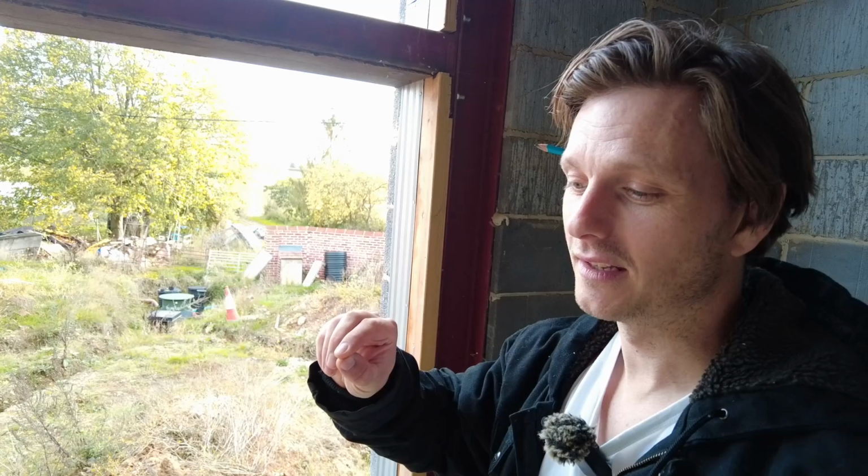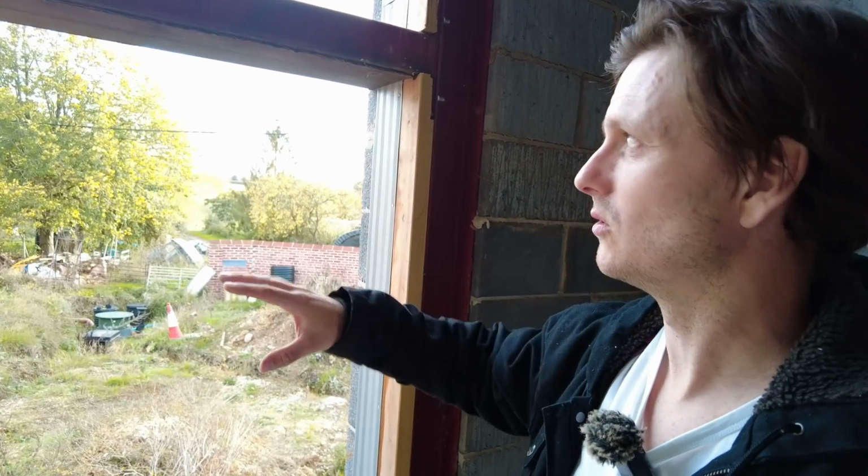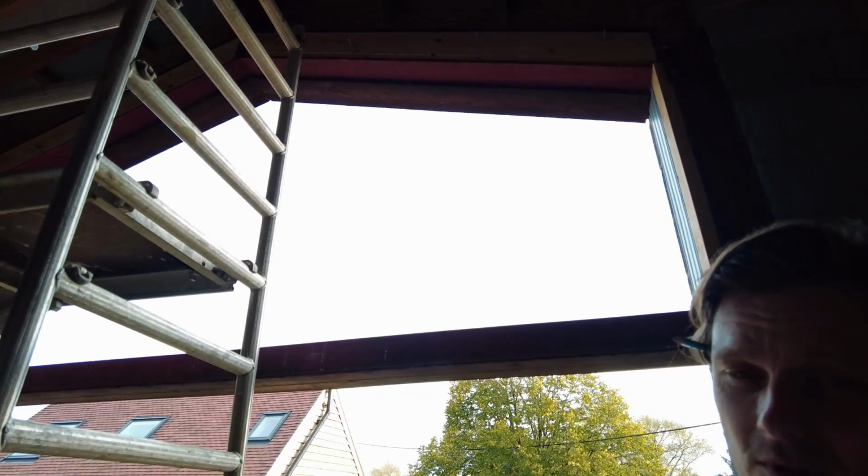I didn't catch this until after I'd done my second survey, if you like. Just before I ordered my windows, I measured everything again. I took like a good couple of hours just to make sure, and then I spotted this one. So I had to drop that measurement a little bit more just to make sure it's going to definitely go in. This bit, this funny shaped one up here, I'll show you how to do that as well.